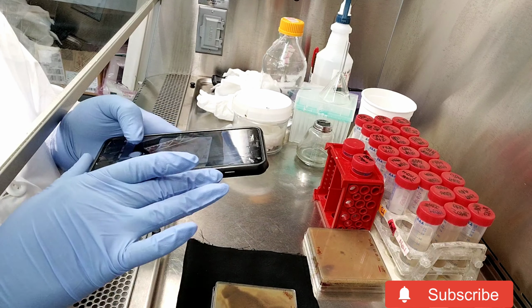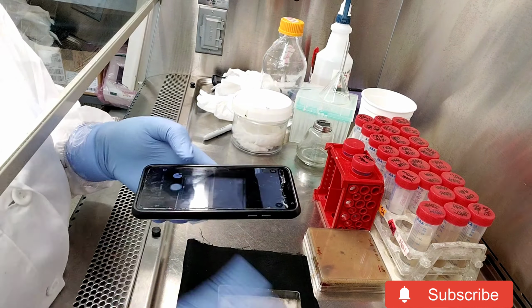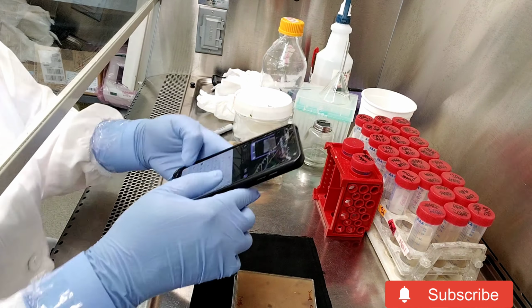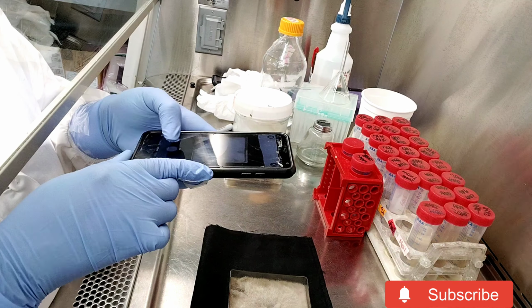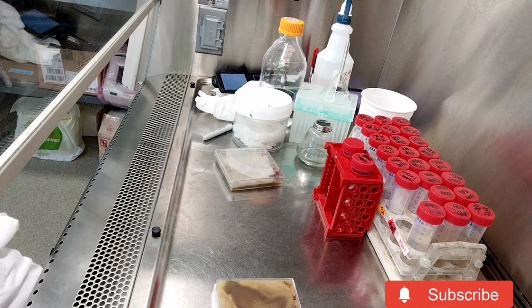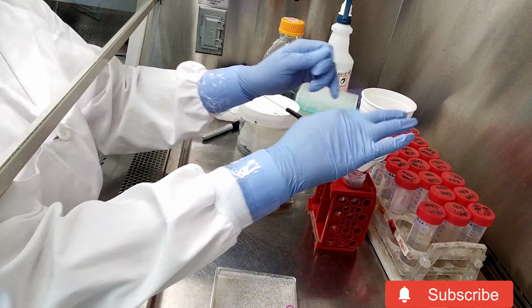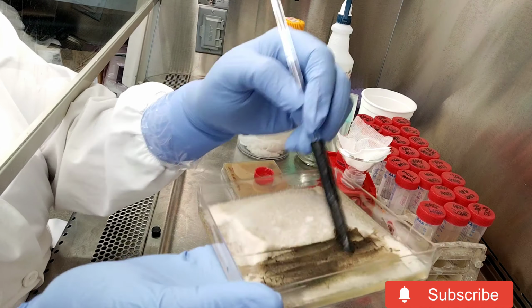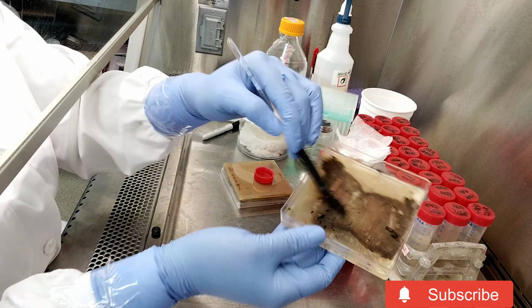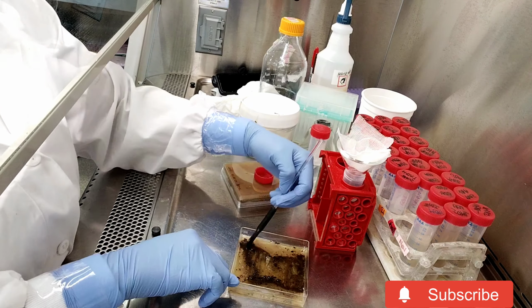I take images. That is my observation. I'll use it in my report. Once that's done, I'll use a sterile rod, hockey stick, not like a real hockey stick, just an L-shaped glass rod, or that policeman to scrape the water that I add on the plate. The water will collect the spores that I'm dislodging.